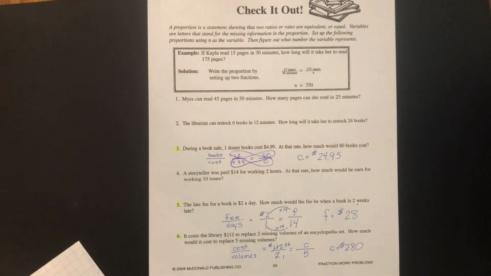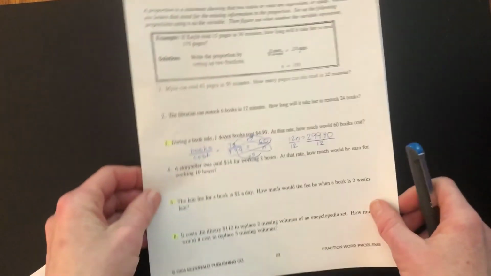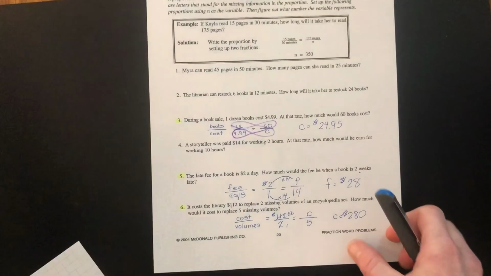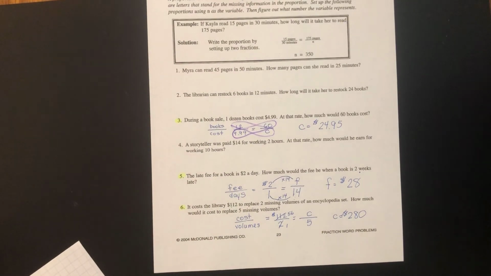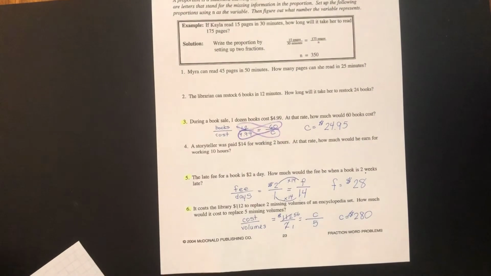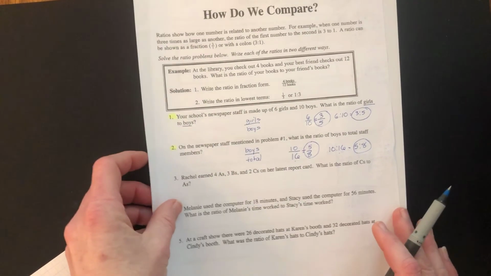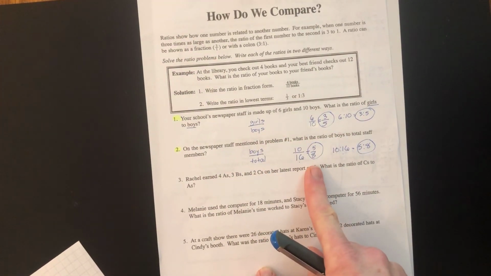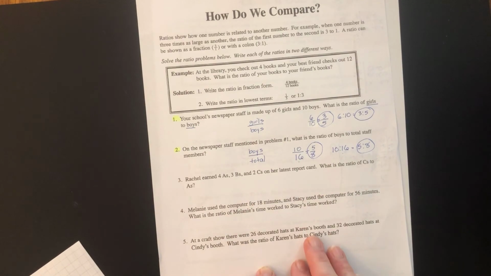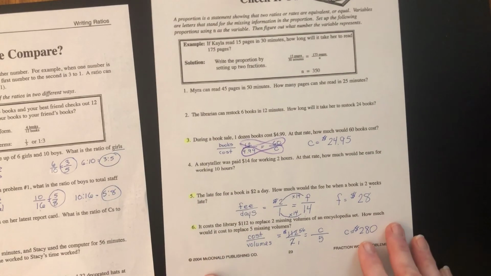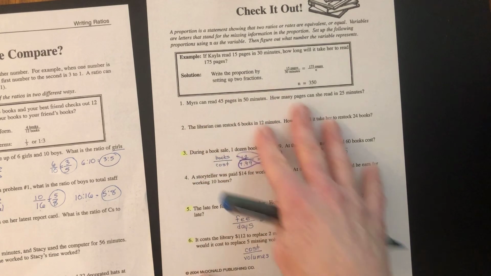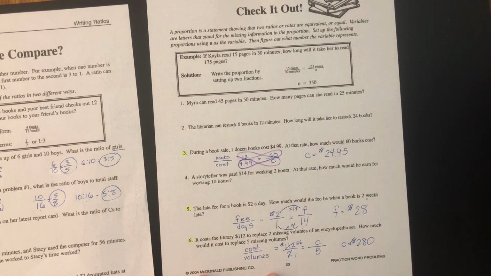All right, so back to this one. This is your simple page, just getting practice on making sure that you put them in the right order and you set them up correctly. And then this is the page where you're actually solving proportionate ratios to answer real legitimate life issues.